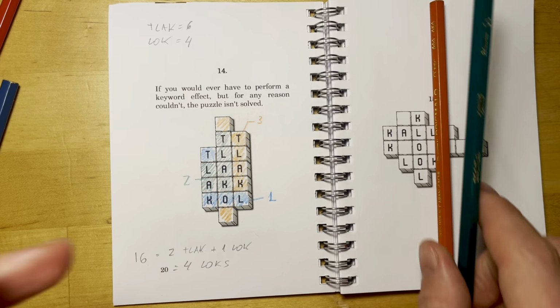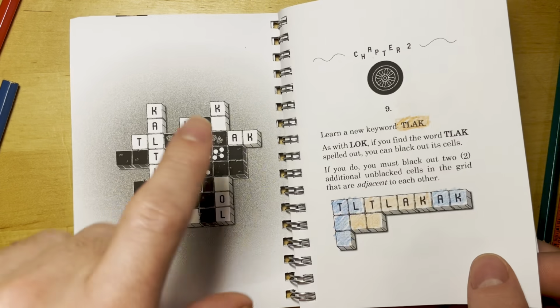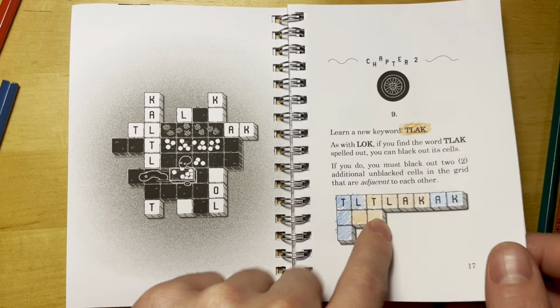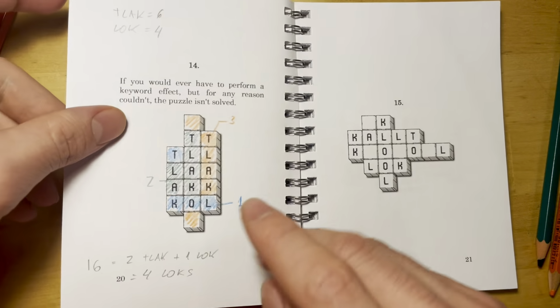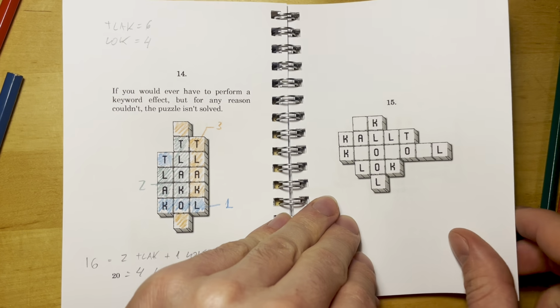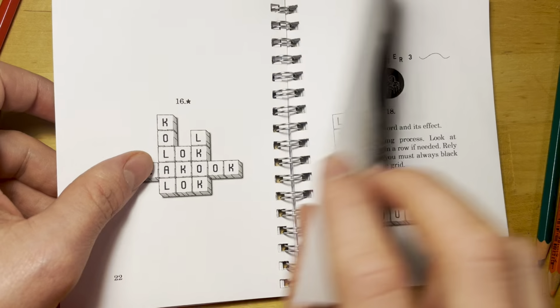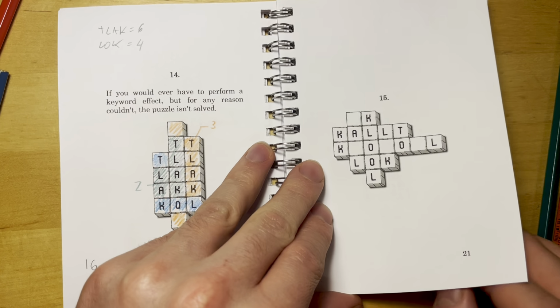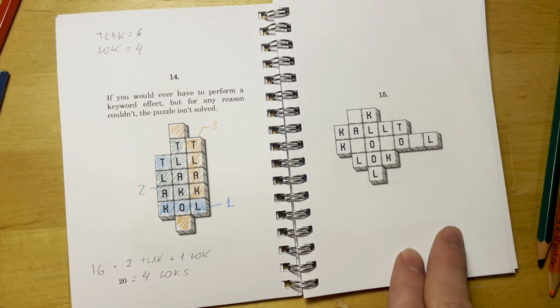Excellent. Okay, guys, this is gonna be it for today. We solved, well, we started chapter 2. So we did 9, 10, 11, 12, 13, and 14. We still have, I think it's 3 more to chapter 3. And I think next episode we're gonna continue with those ones.